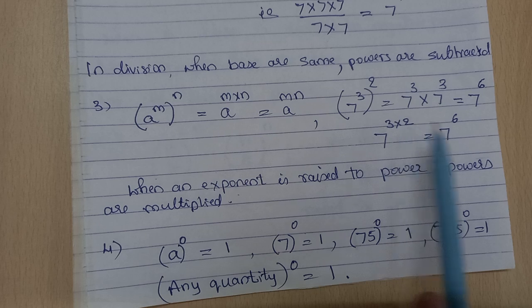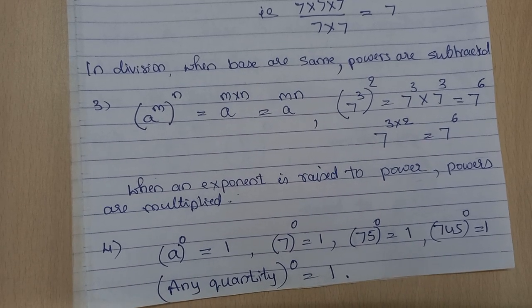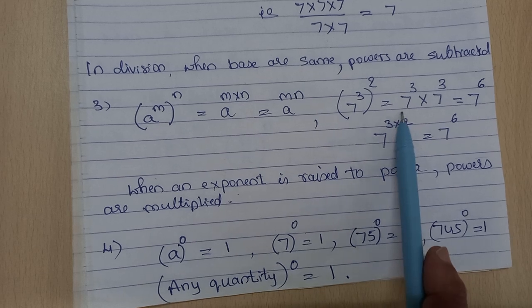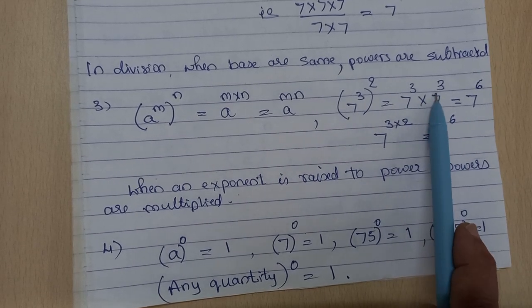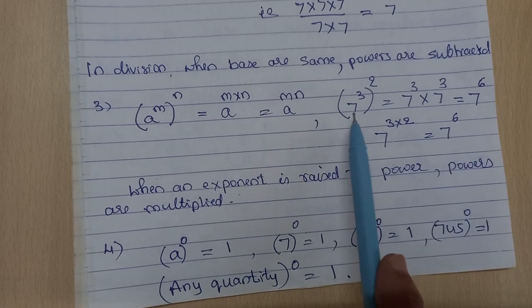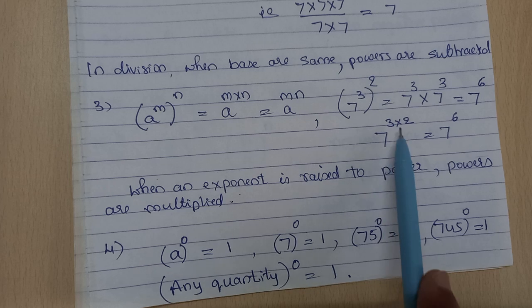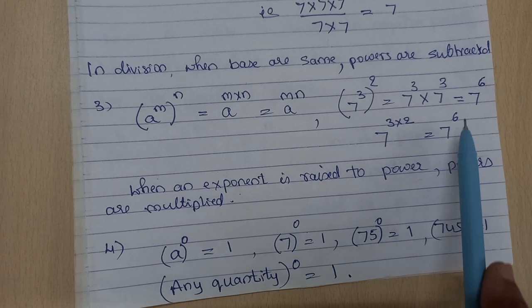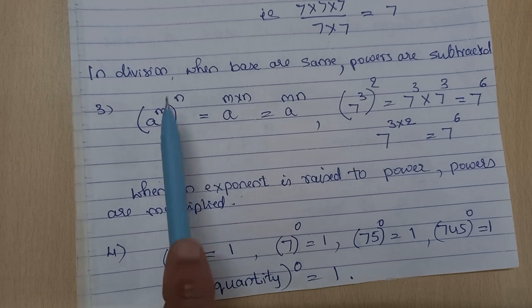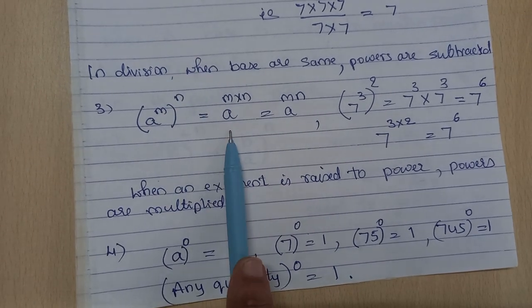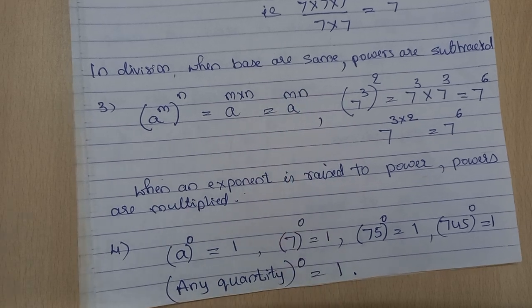Because every time in generalized forms or when you have big values, we cannot do this addition repeatedly, and repeated addition is always multiplication. Therefore, 7 to the power 3 to the power 2 is 7 to the power 3 into 2, which is equal to 7 to the power 6. In general, a to the power m whole raised to n is equal to a raised to m into n. This is equal to a raised to mn.